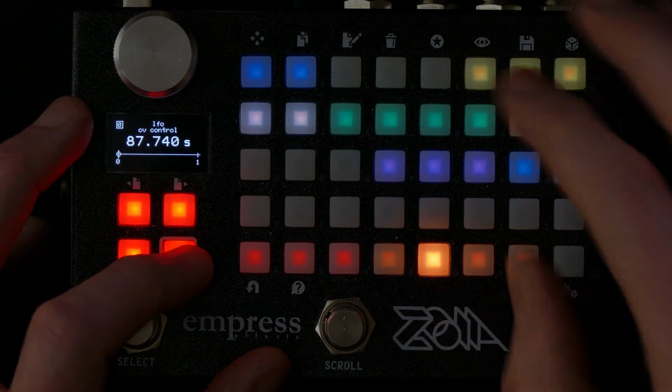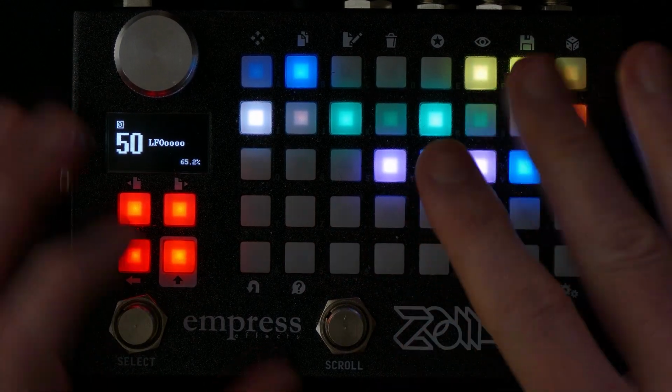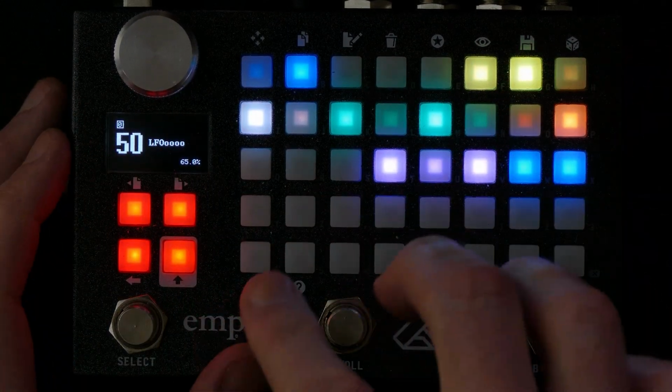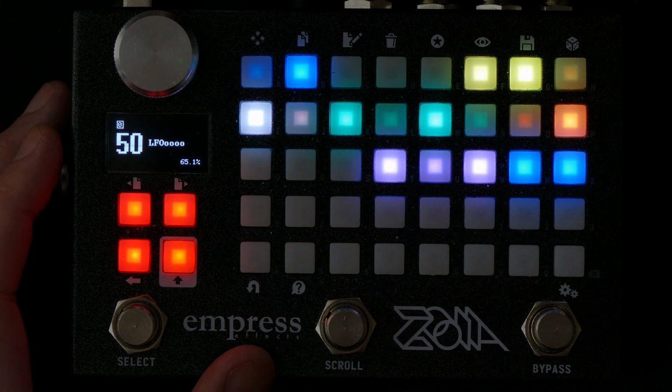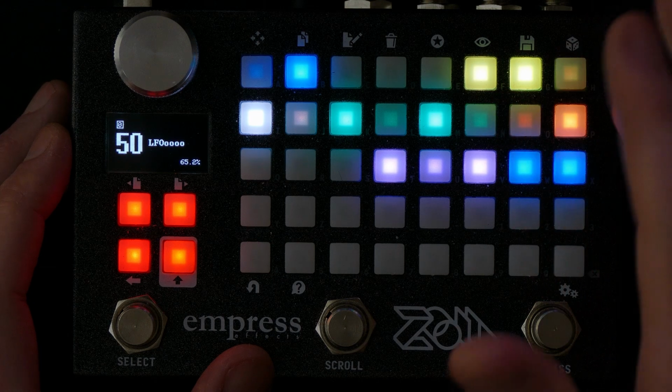I'm just going to remove these modules down here now because they are not part of the patch. They were just here so I could demonstrate the speed of the LFO there. This is the patch. This is the algorithm that creates a slower LFO.